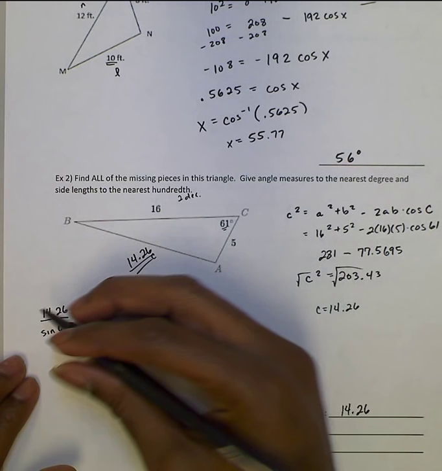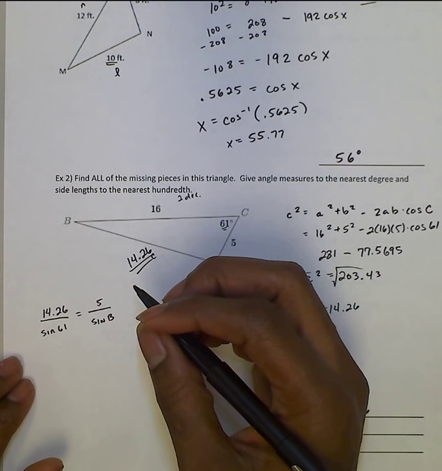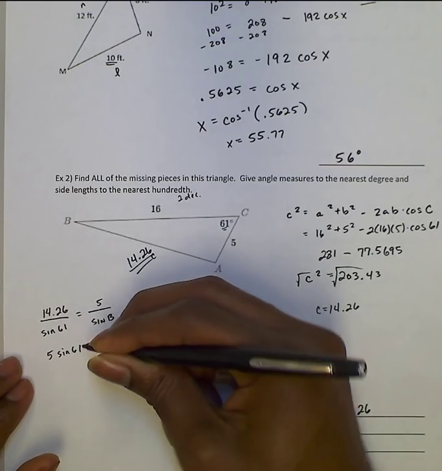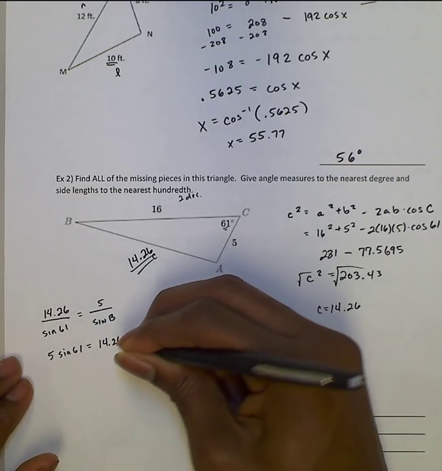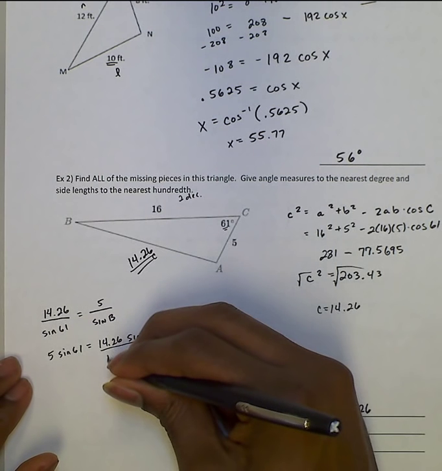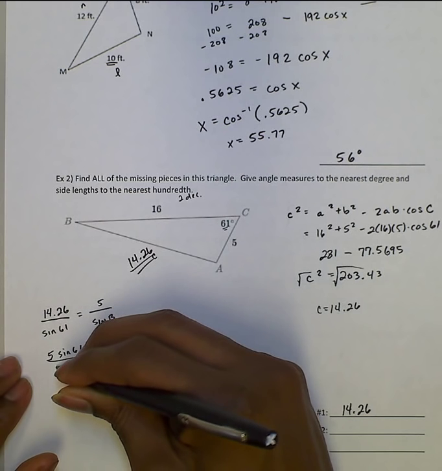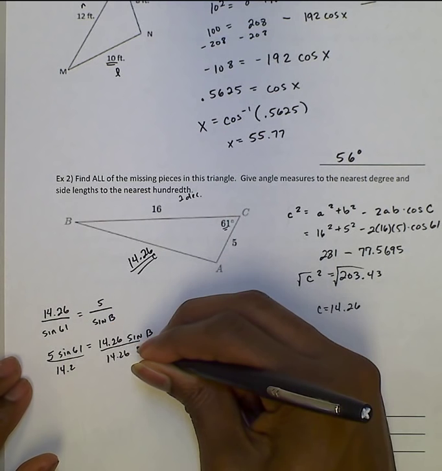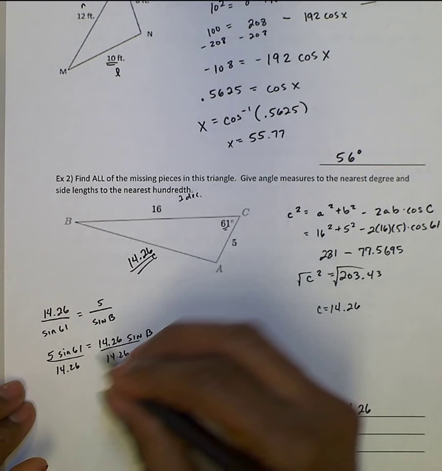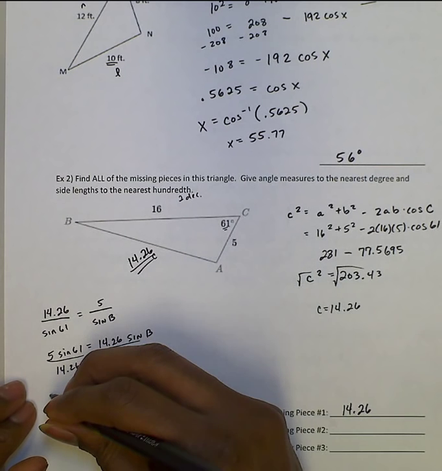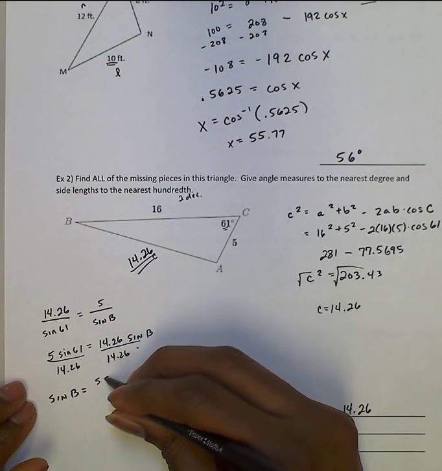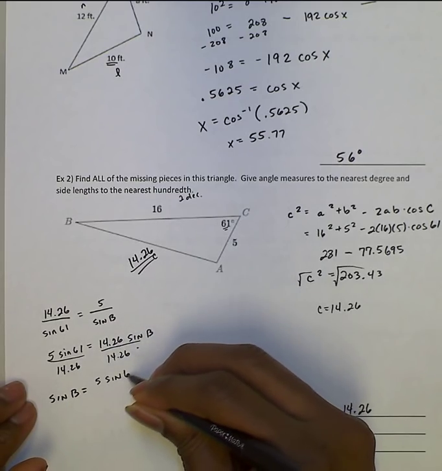So 5 sine 61 equals 14.26 sine b. Divide by 14.26. Sine b equals 5 sine 61 over 14.26.